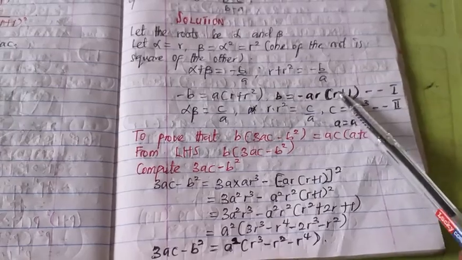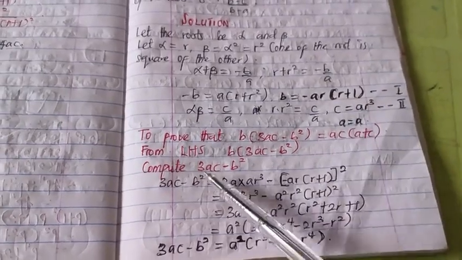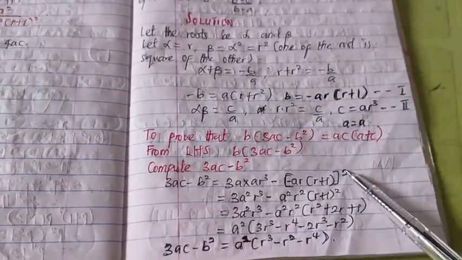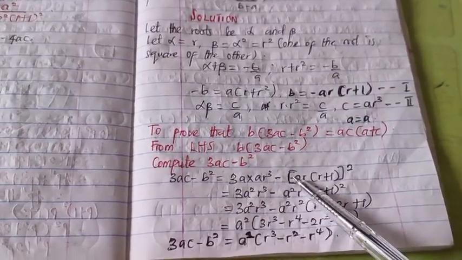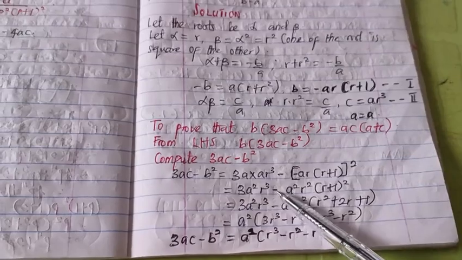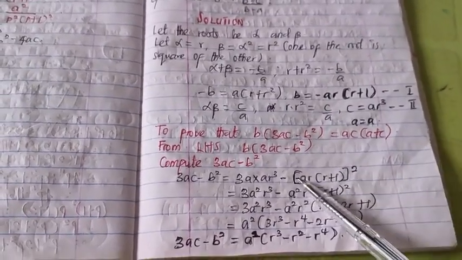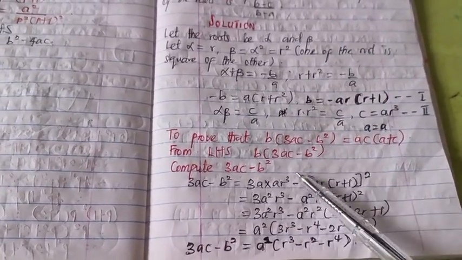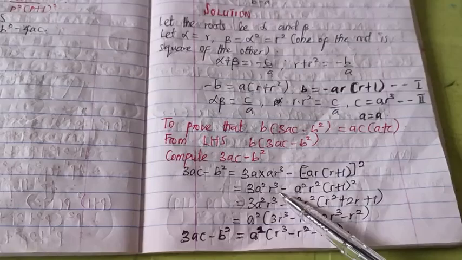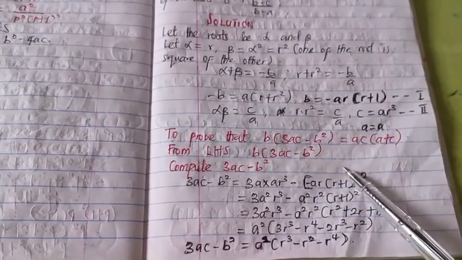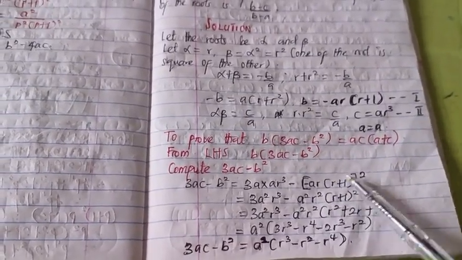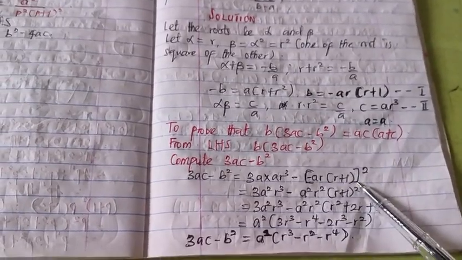Minus, what's our b? So put it here, then square. Square here will make the sign positive. This one inside the bracket will be positive, so the minus here will still be maintained. You need to deal with this square first before you remove this bracket. So it's not a minus sign, minus equal to plus thing. No, first deal with the bracket. So a will be squared, r will be squared, and everything inside this place too will be squared.